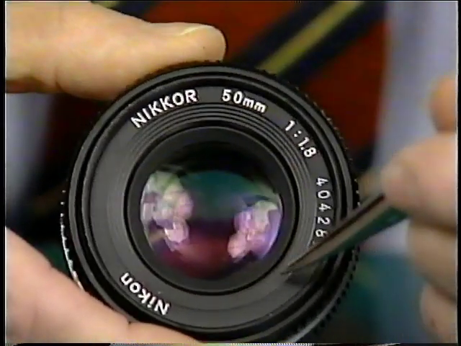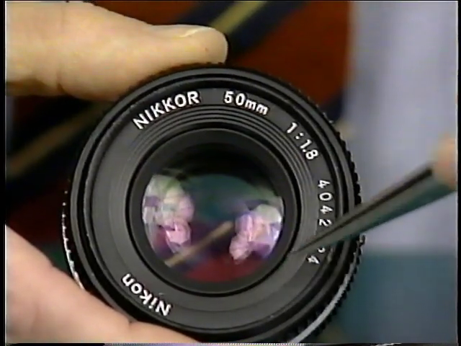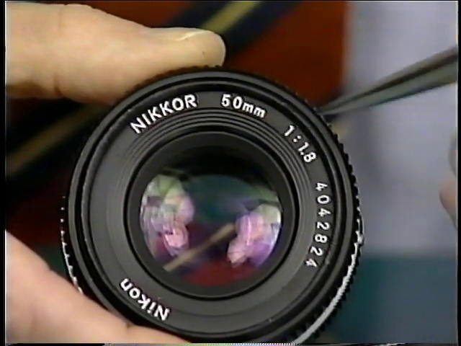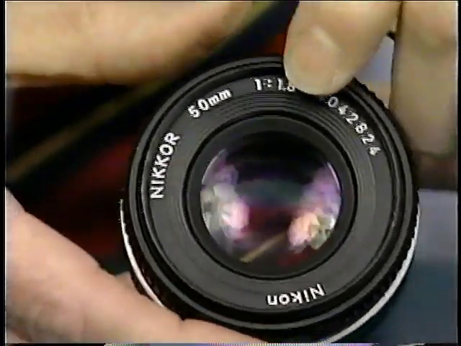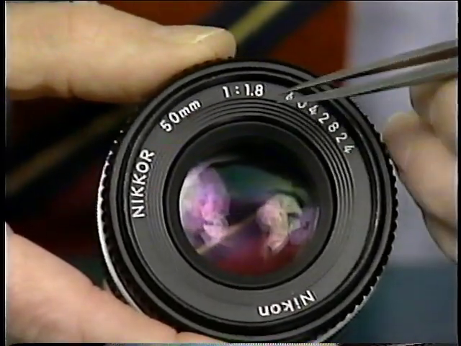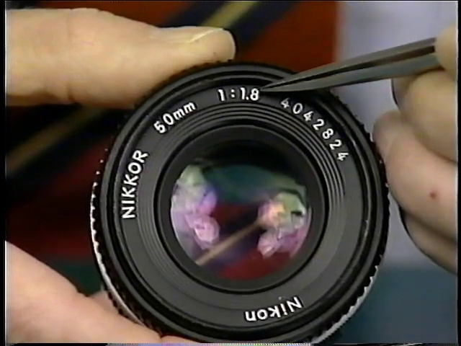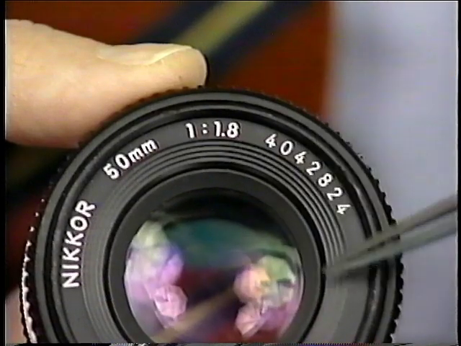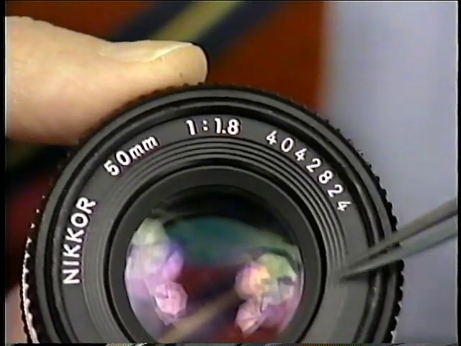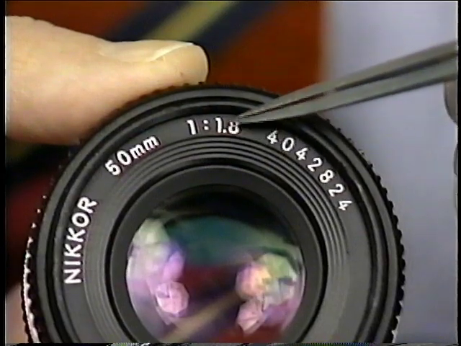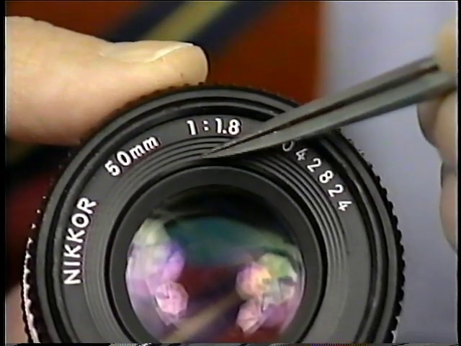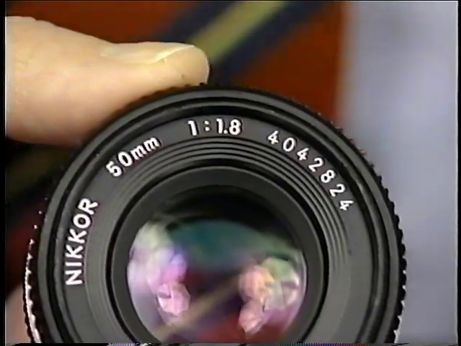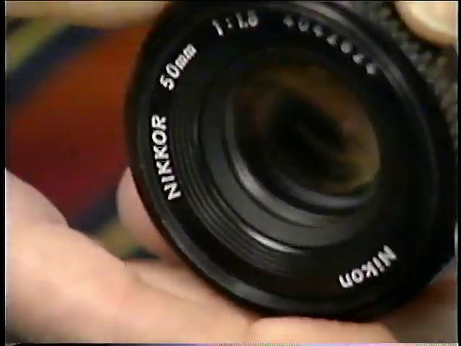That information is printed usually on the lens ring of any lens. This is a 50mm lens. The next number you see, we'll move around here, is the maximum aperture of the lens, or the size of the opening in the glass when the diaphragm blades are fully open. In this case, it's 1.8. The ratio is 1 to 1.8. The next number, obviously, is the serial number of the lens.